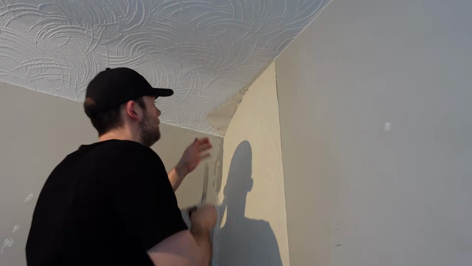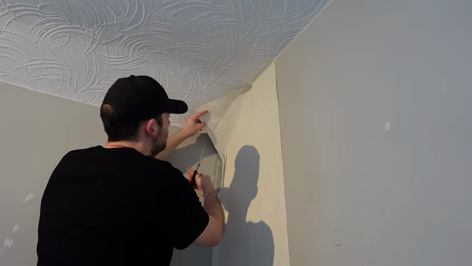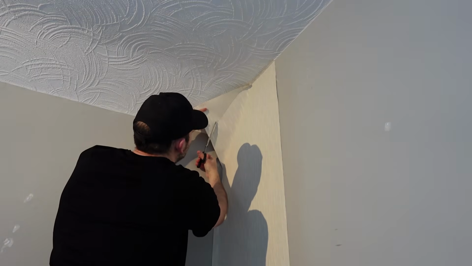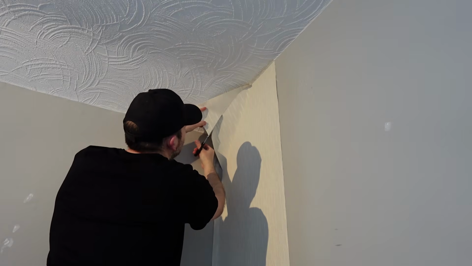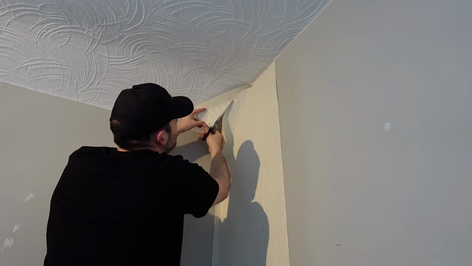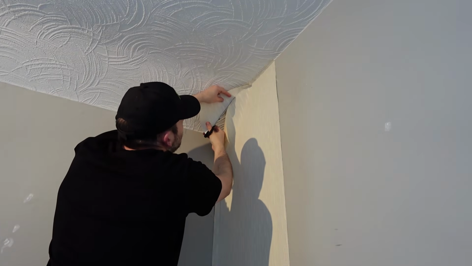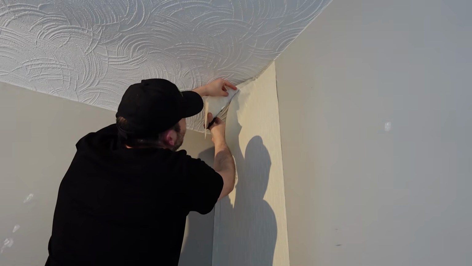And again, now what we can do is peel away the paper and follow that pencil line around. You can see the pencil line here. Try to cut on the inside of the pencil line so that you don't have a pencil mark left. Get some nice sharp scissors when you're doing this, because the paper is soft. Working our way around.